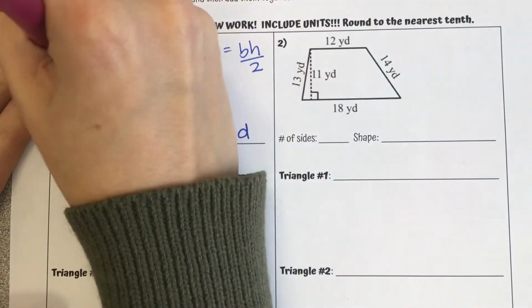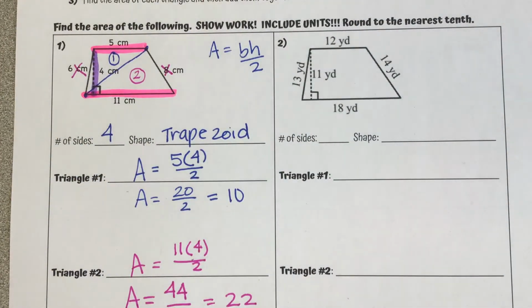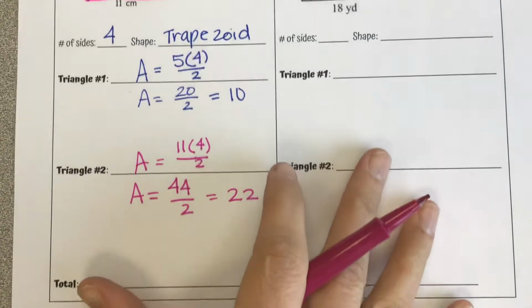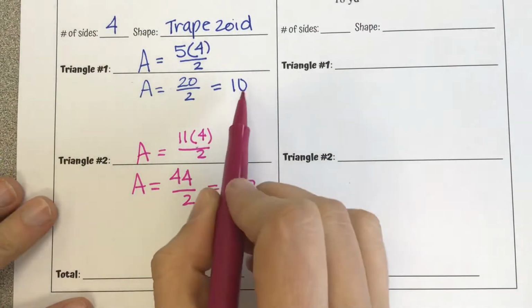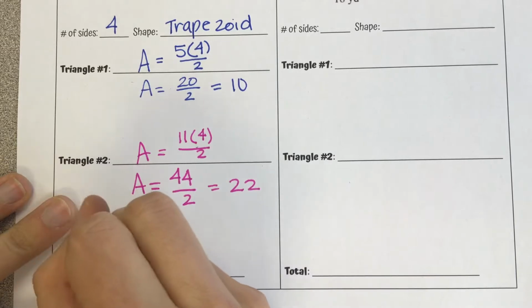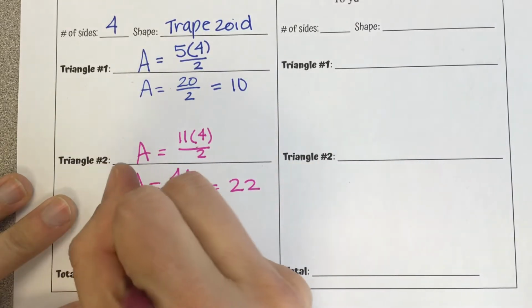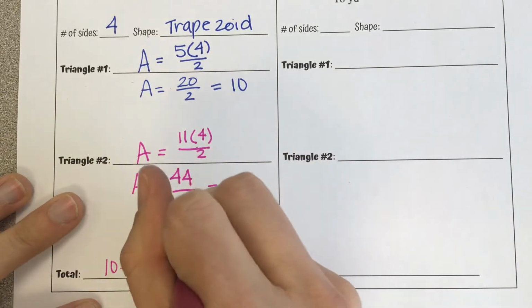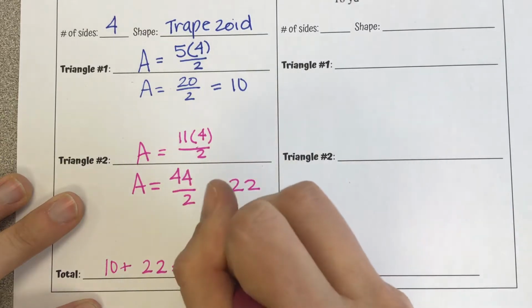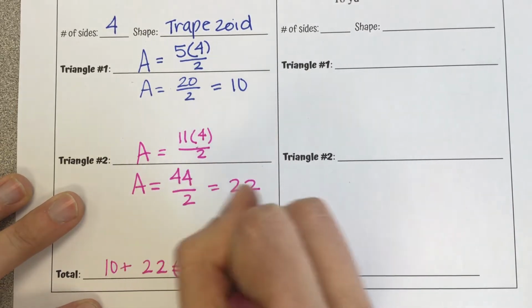And you'll notice we did not use these slanted sides. They're not part of our area. And then our total area, we're just going to add. We had 10 for the first one, plus 22 for the second triangle, equals a total of 32. Our units are centimeters squared.